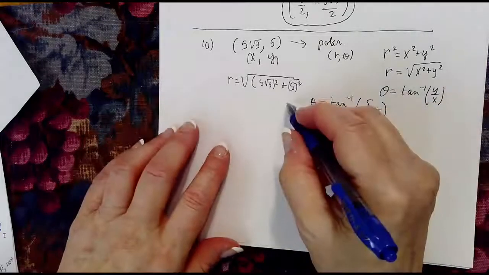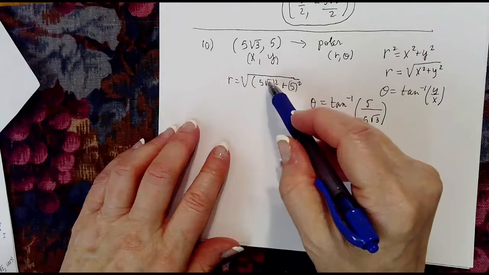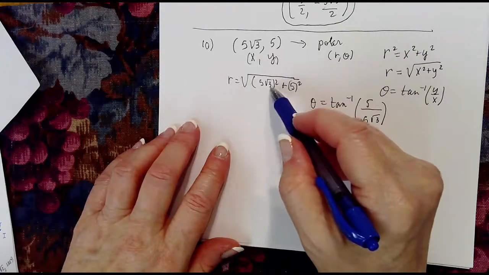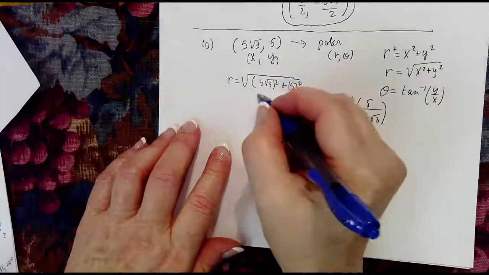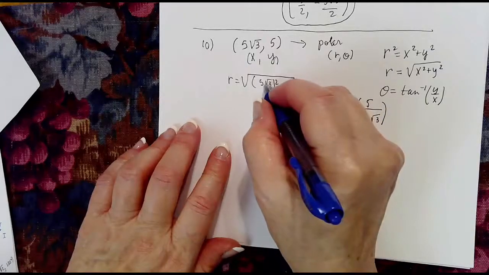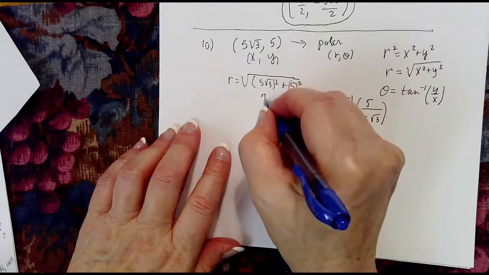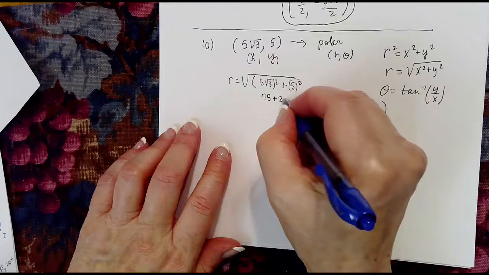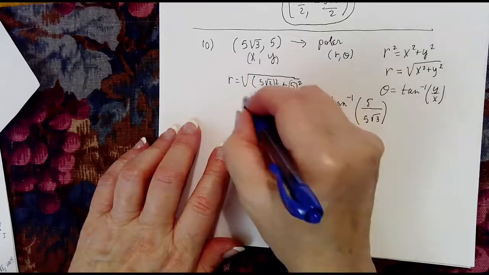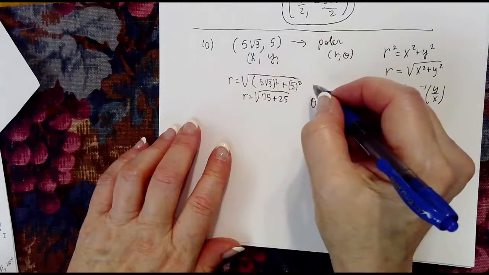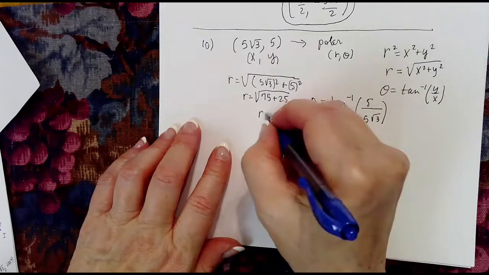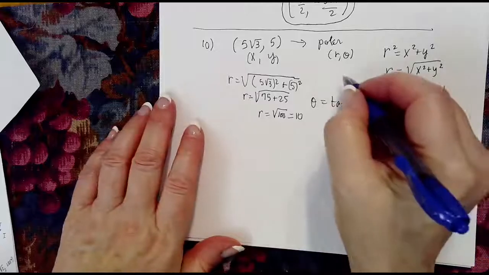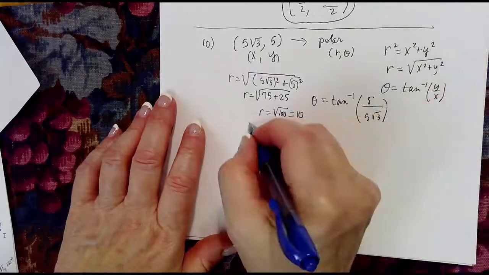So we're going to do this one first. 5 squared is 25. The square root of 3 squared is 3. 25 times 3 is going to give me 75, right? So 75, and then we've got 5 squared is 25. So the square root of 75 plus 25 is going to give me r equals square root of 100, which is 10. So now we've got our r. Now we've got to come up with our theta. So r equals 10.